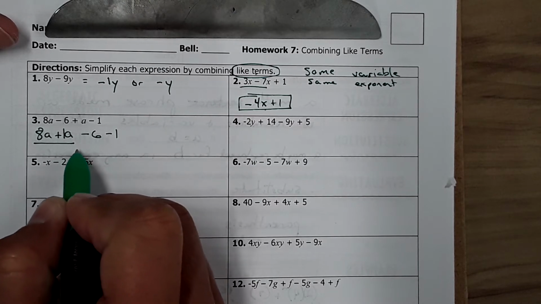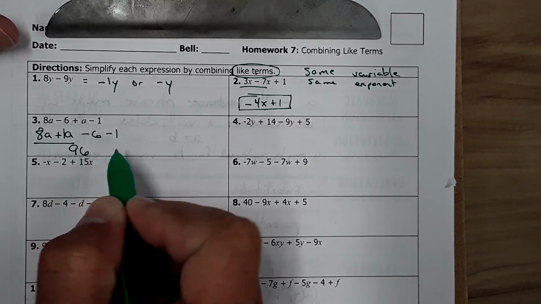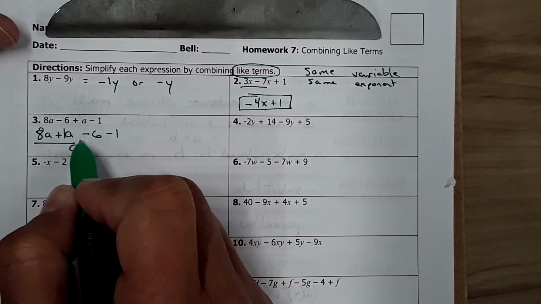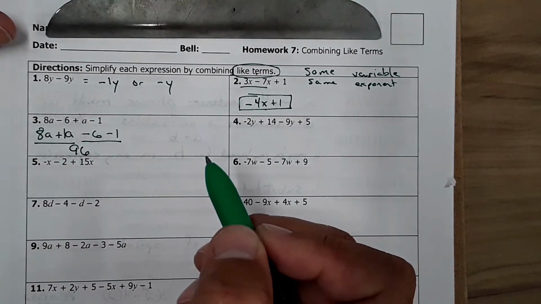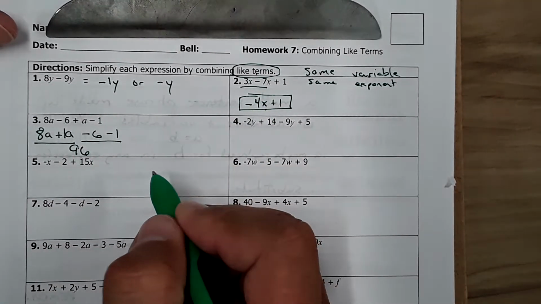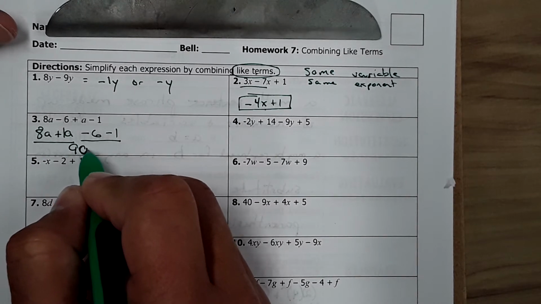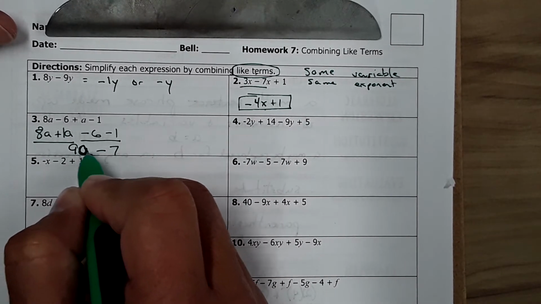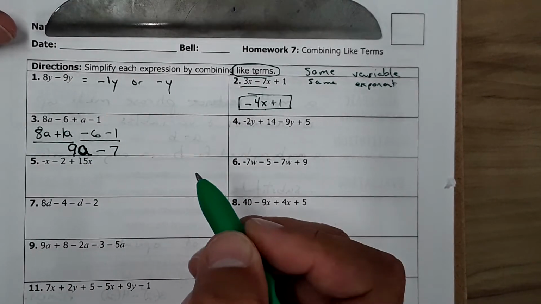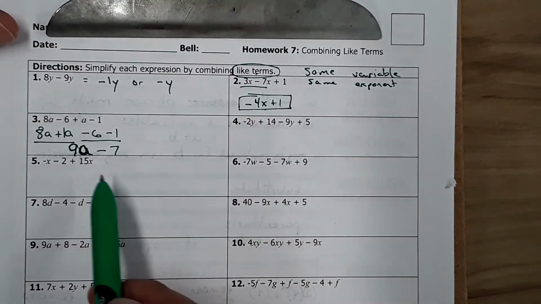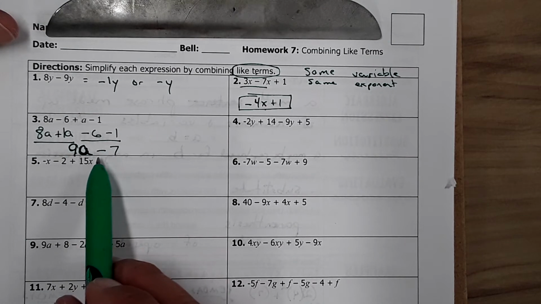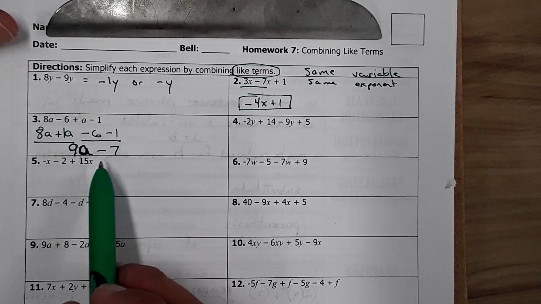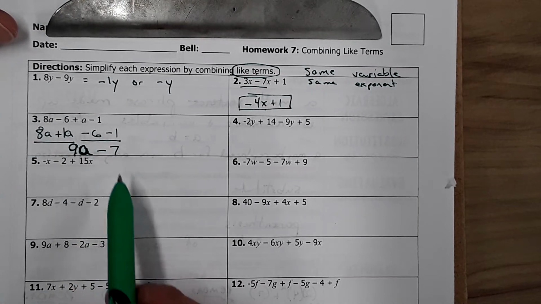So 8a and 1a would give me 9a. And I can also add these two together. Negative 6 minus 1 is negative 7. So my final answer would be 9a minus 7 because I cannot put these two together. I can't combine them. Those are not like terms. That has an a in it, and that doesn't.